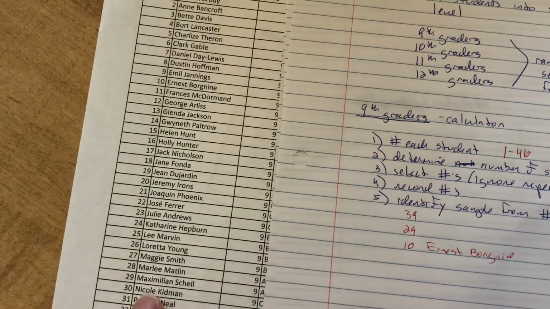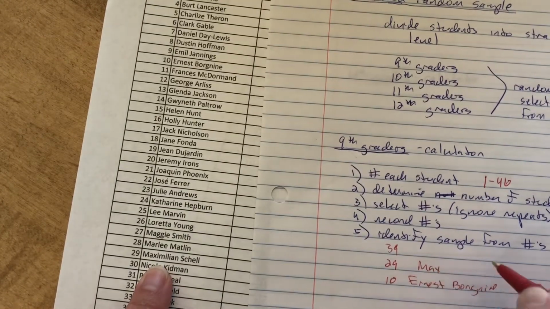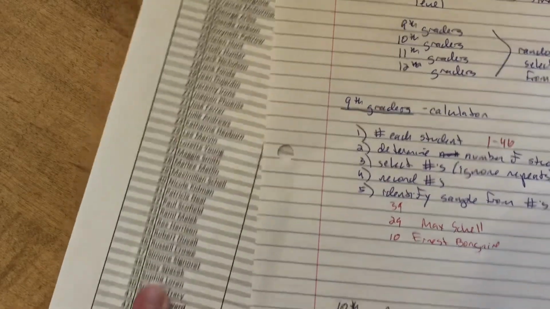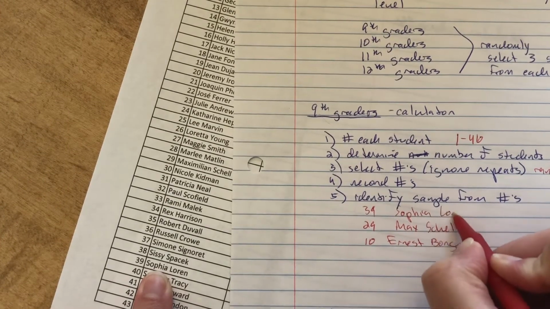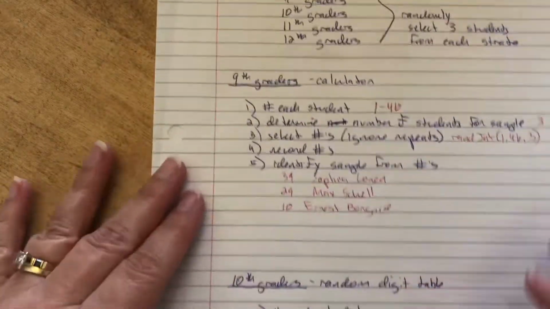The 29th person is Maximilian Schell. I'm just going to write Max. And the 39th person is Sophia Loren. Okay, so I've got my 3 9th graders. All right. Let's do the same thing.